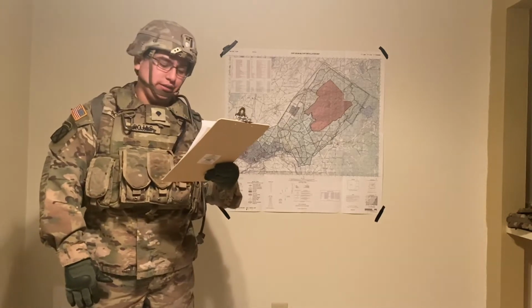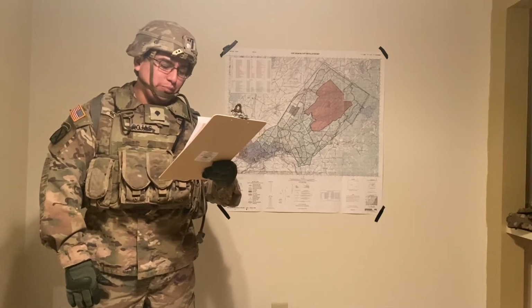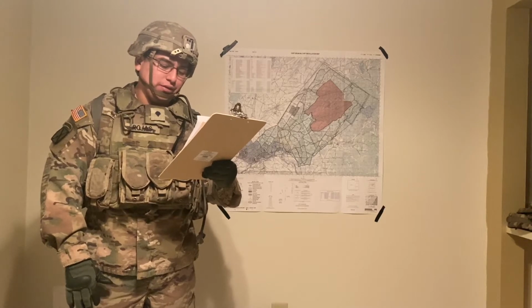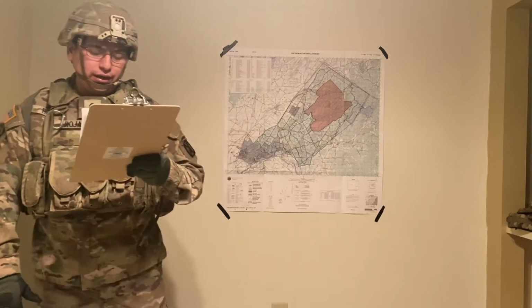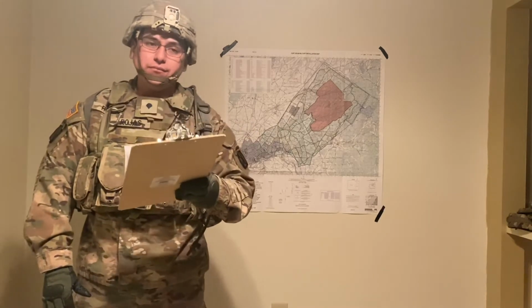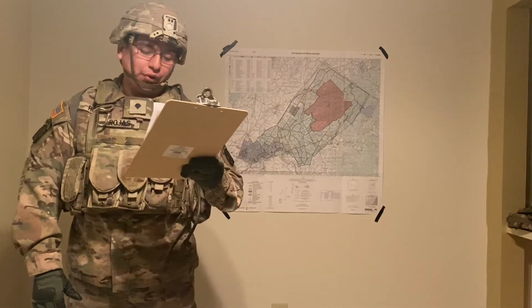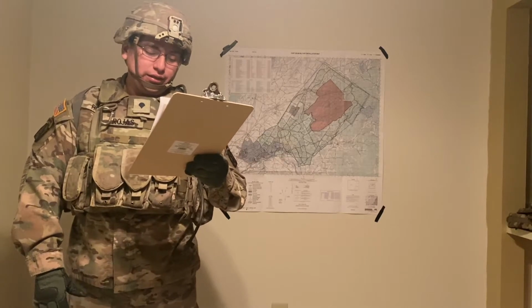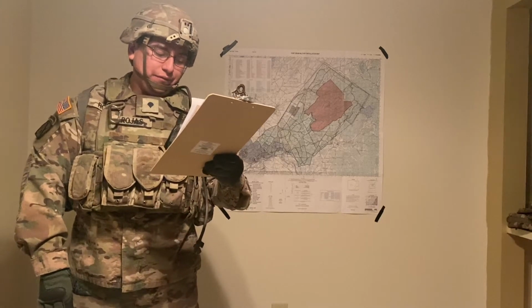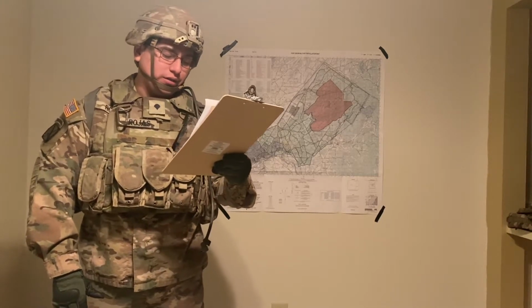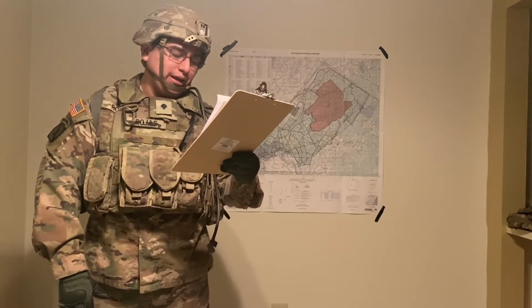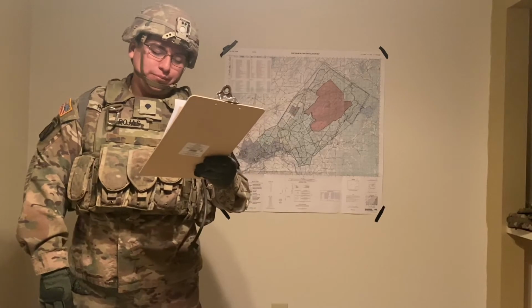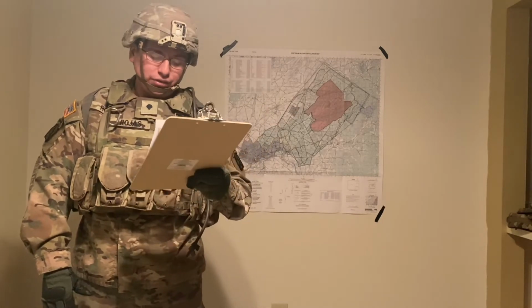Next color is green. Green represents vegetation with military significance such as woods, orchards, and vineyards. The next color is brown. Brown identifies all relief features and elevations such as contours on older edition maps and cultivated land on red light readable maps. The next color is red.